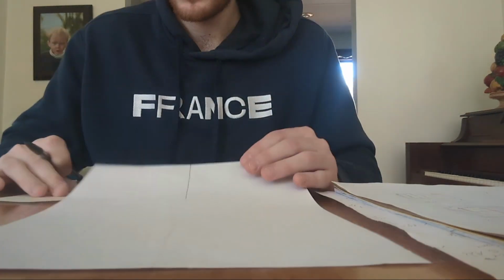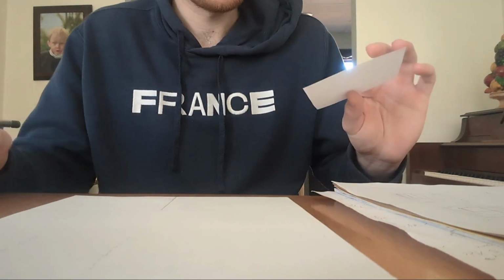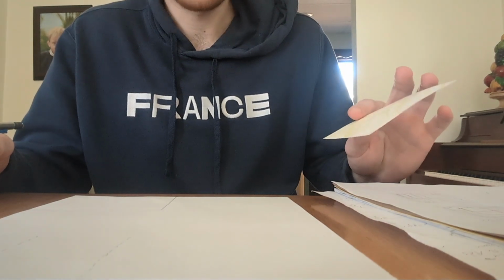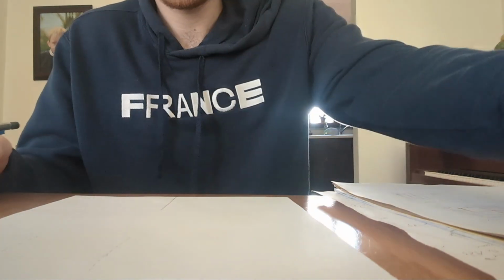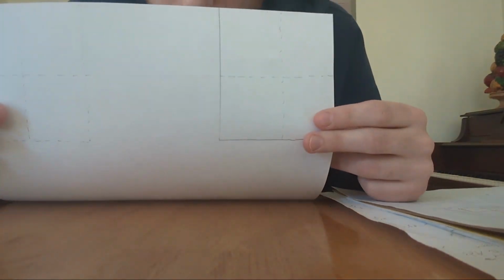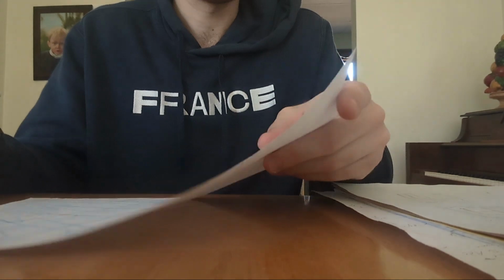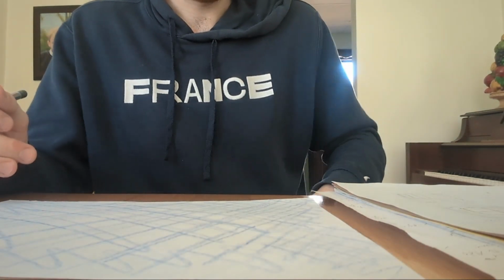Okay. So, there's that. There are these. I'm not actually going to cut out the full square. I'm just going to cut out, I only need two. I only need two.